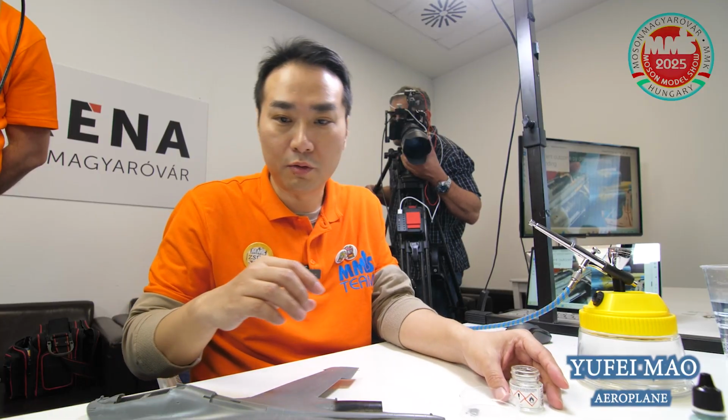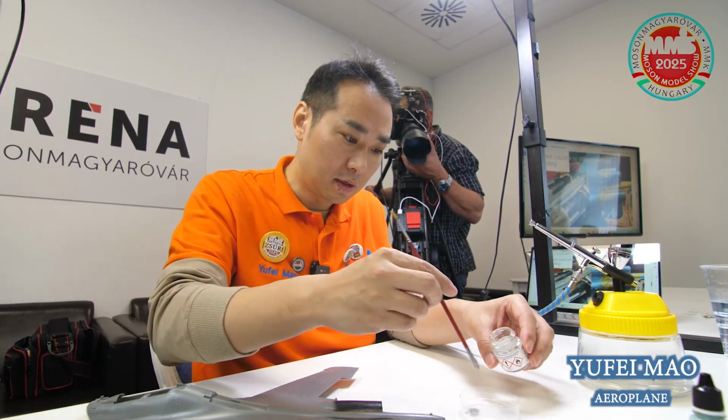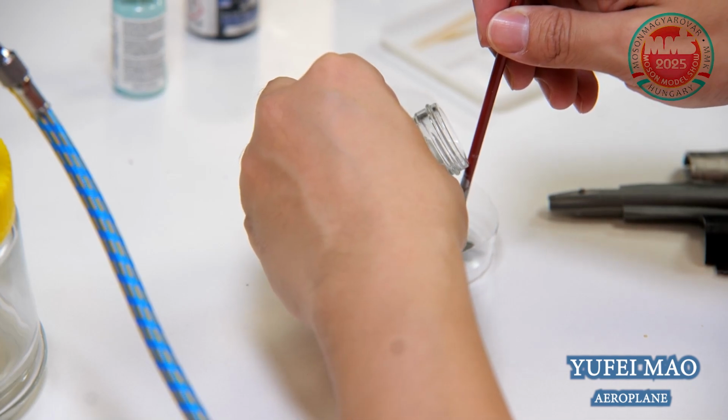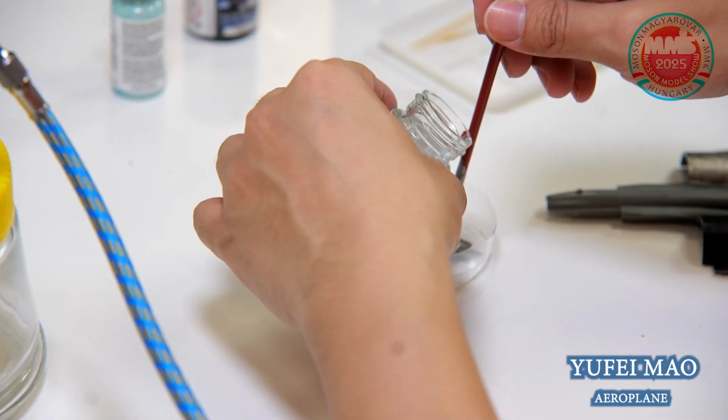But anyway, we can also use this as long as it's the lacquer thinner. I think it will work.